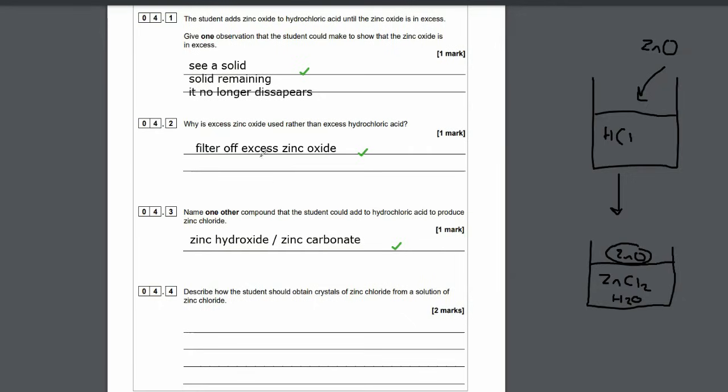Now they talked about us getting rid of the zinc oxide, which we do by filtering. So you can filter off the zinc oxide, and now what you've got left, once you run this through the filter, is zinc chloride, which is a soluble salt, floating around in the water. So what they're asking us now is, how could we obtain crystals of zinc chloride from this zinc chloride solution? And of course, most students will say, oh, heat, and you're going to get a mark for heat the solution. You really want to heat the solution until crystals start to form, then leave it somewhere to cool and crystallize.